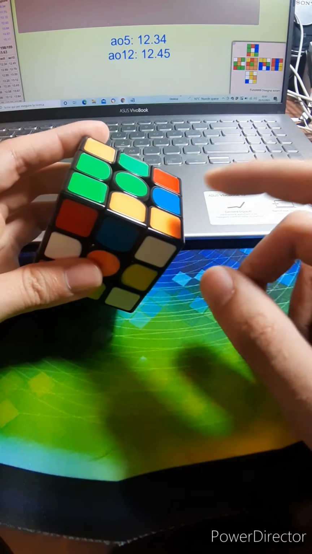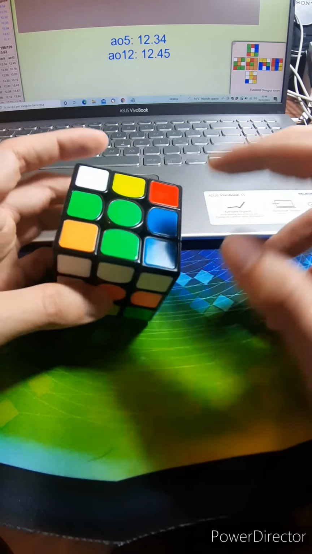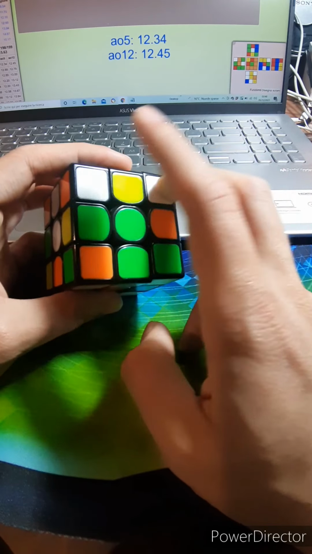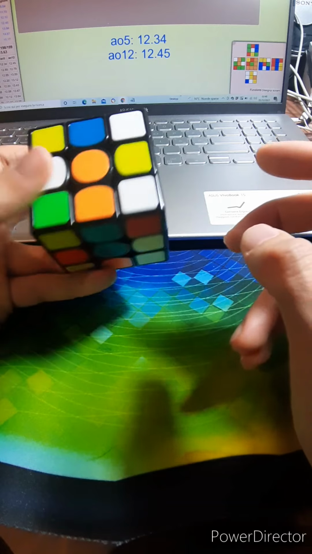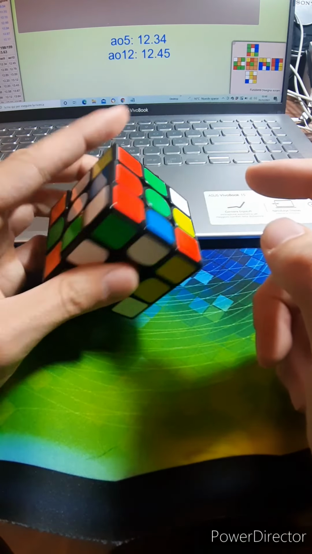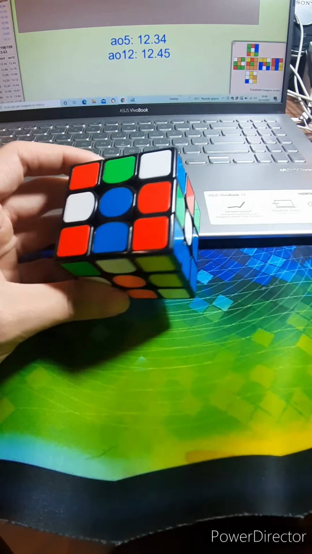R U prime R U R prime. But this one is just 1 move away, just an R to set up into UBL, UBR. So now I can do F2, R prime F, and then just solve the DL edge, U, S2. And these solves are cpline.